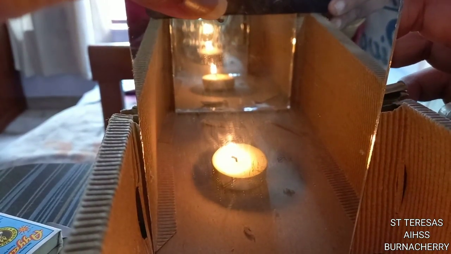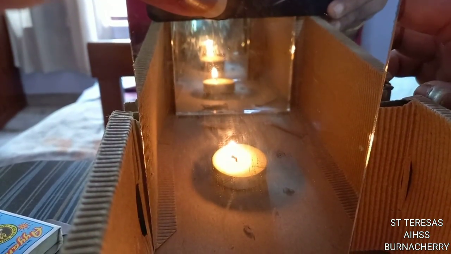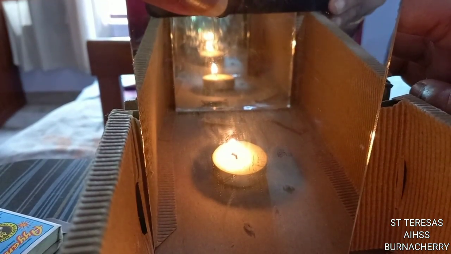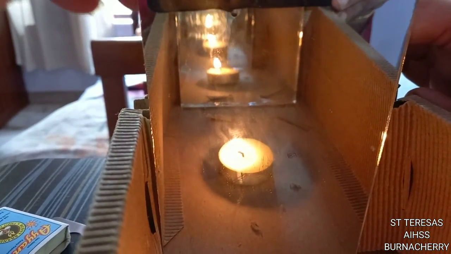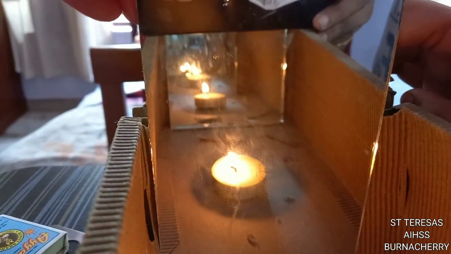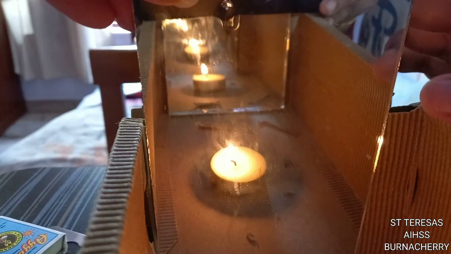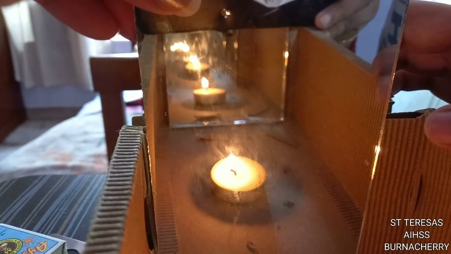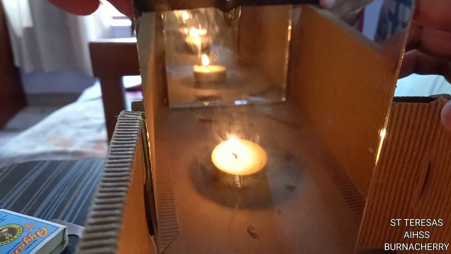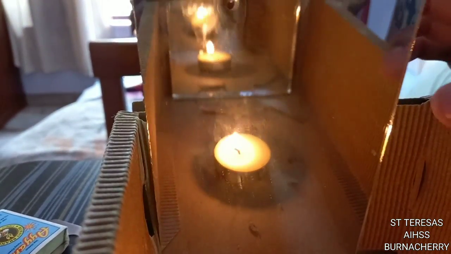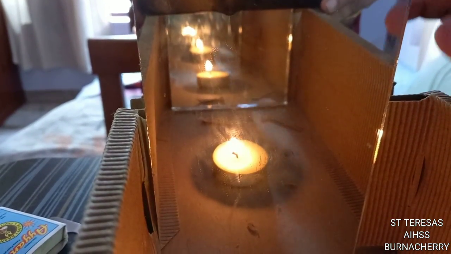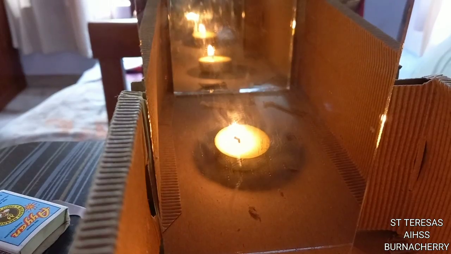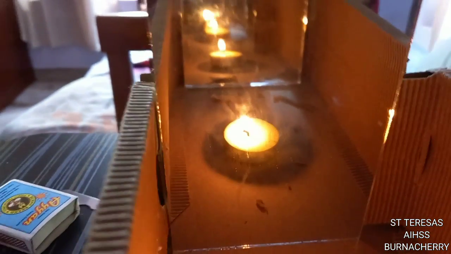So what is the peculiarity you saw here? When we keep two plane mirrors in opposite directions, you can see that multiple images can be formed here. See, in a line, you can see many candles burning together. So this is another peculiarity of a plane mirror. A plane mirror is used to look at your face, and also multiple images can be formed there. Please try it out at home.